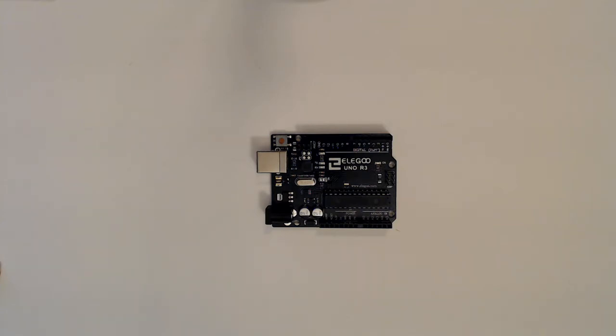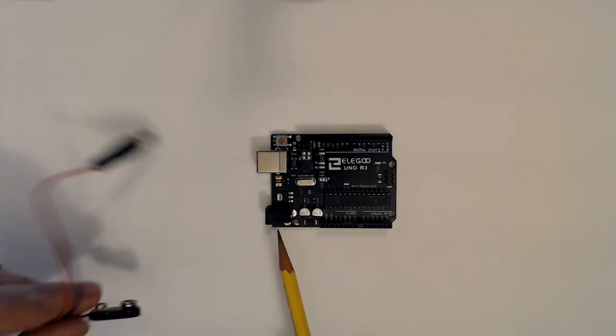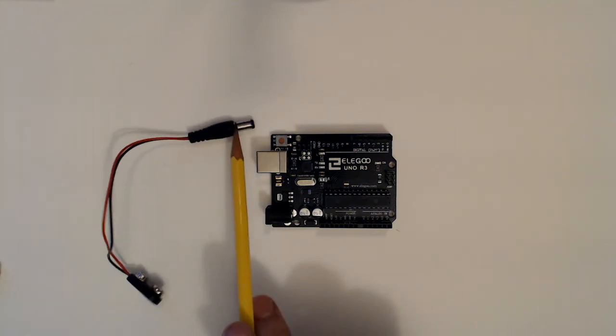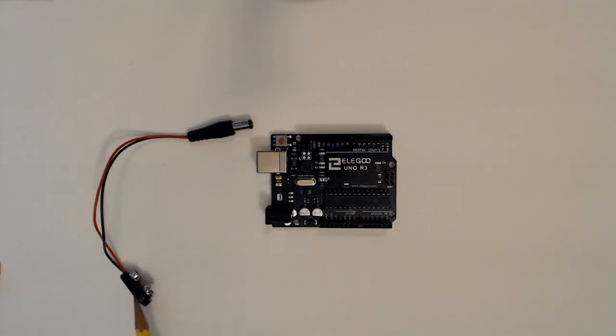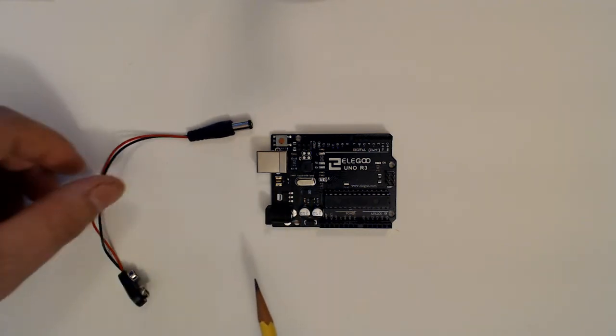The other thing that the computer cable does for us is it allows us to give power to the board. There are other ways of powering the board. You can power it with a 9-volt battery using a 9-volt adapter. This pin here would plug in here, and then this would go to the other end of a 9-volt battery, and you can run it freestanding, disconnected from the computer.